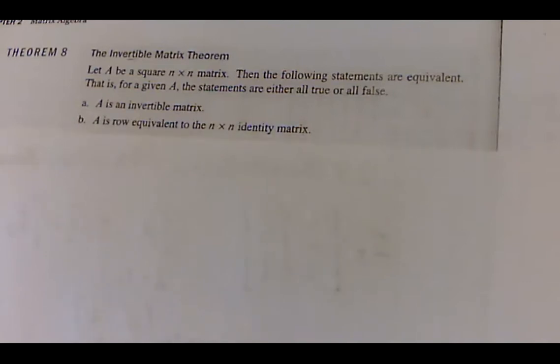Okay, statement 2. A is row equivalent to the n by n identity matrix. So that's what we use to set up invertibility. That's how we set up our algorithm, right, with the A and the identity matrix augmented together. And we said we could row reduce from one to the other. We could also go in reverse and get back to our original matrix. If we know that, we know the set of row operations that will yield our inverse as well. So it's row equivalent to the n by n identity matrix.